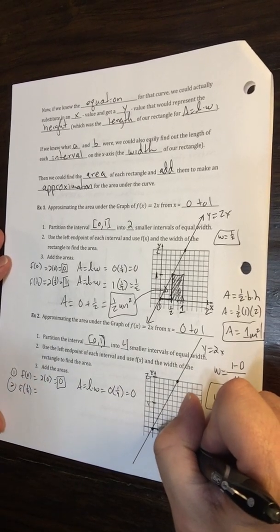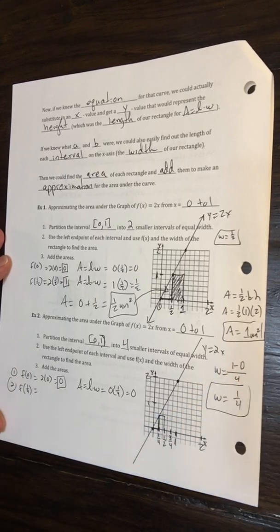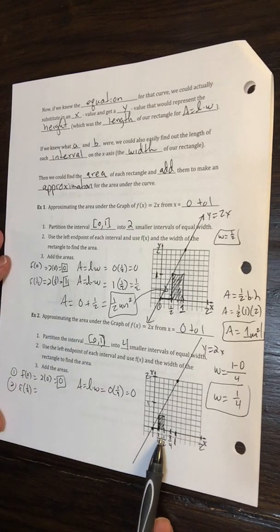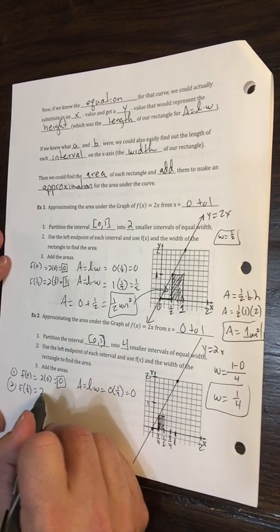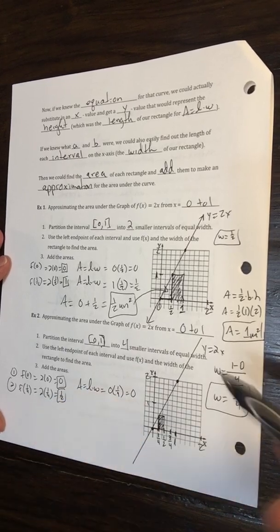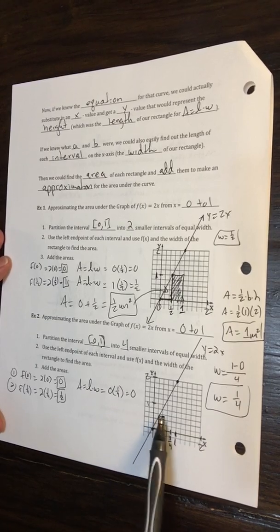Okay, I'm going to take 1/4 here, and I'm going to go up until I hit this thing. I'll go across and finish off my interval, and I'm going to shade. That shaded area is what I'm about to find. So it goes 2 times 1/4. I get a height of 1/2. This height right here is 1/2. You can kind of see it visually. It looks like it's about 1/2, doesn't it?